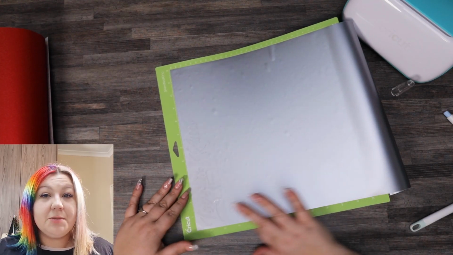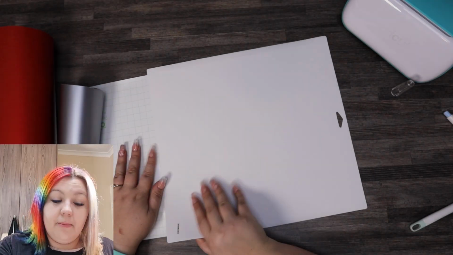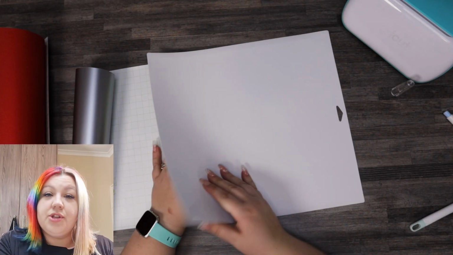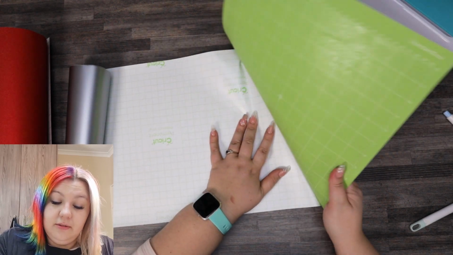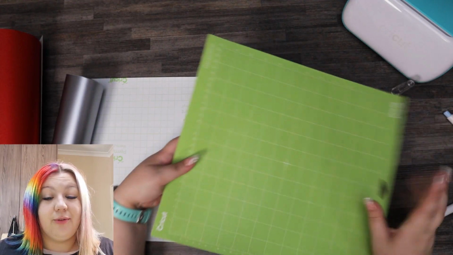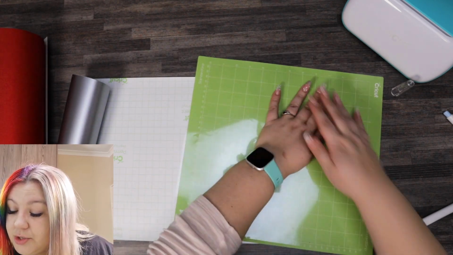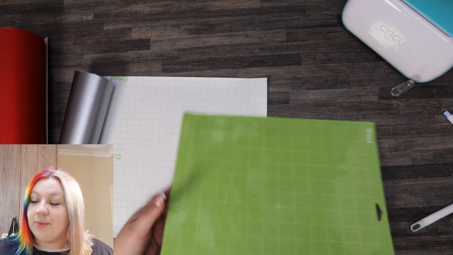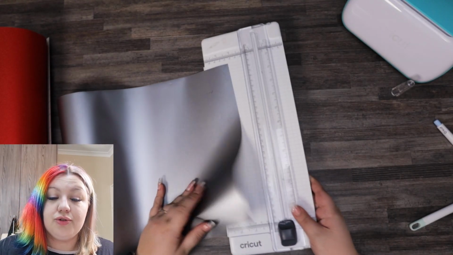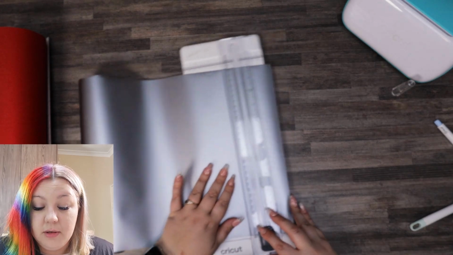I'm going to now flip this mat over and remove the mat from the vinyl so that we don't curl the vinyl or damage it in any way. This is a good habit to be in for all of your Cricut projects. And then we place the protective sheeting back onto the mat, and we can then store our mat away. Now I'm going to trim down my vinyl.